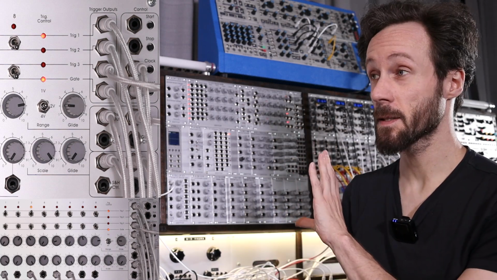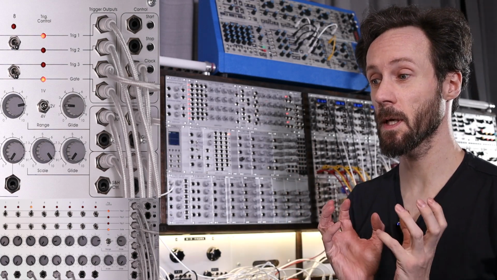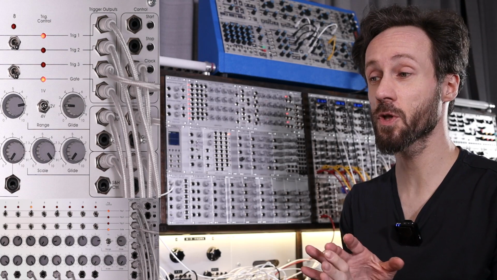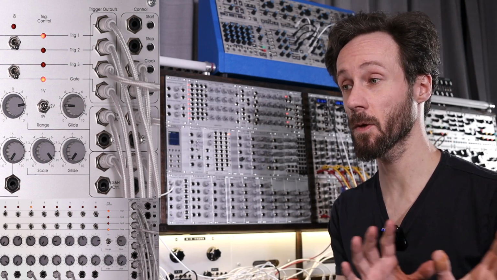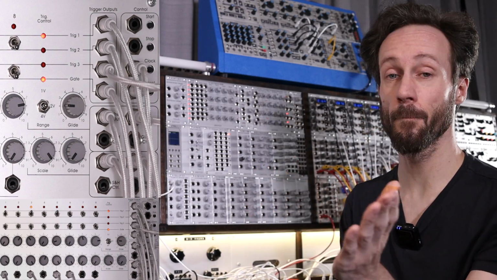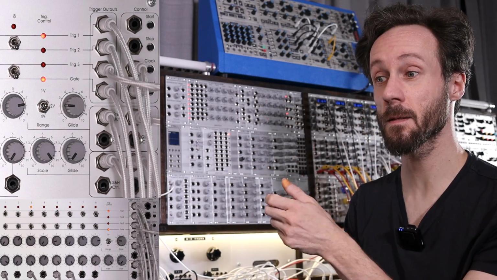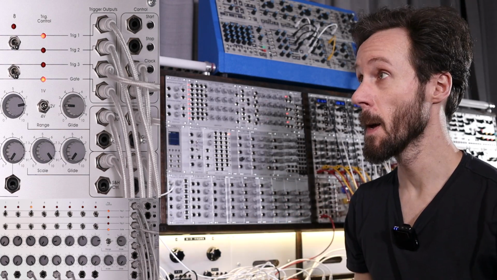I think it's different than the Dark Time, although they really seem to share a lot of similarities. The Dark Time is a standalone sequencer in kind of the same format: 2 rows of 8 potentiometers and some switches.